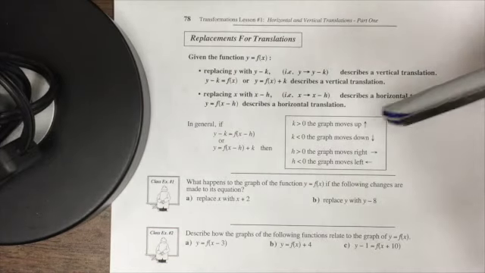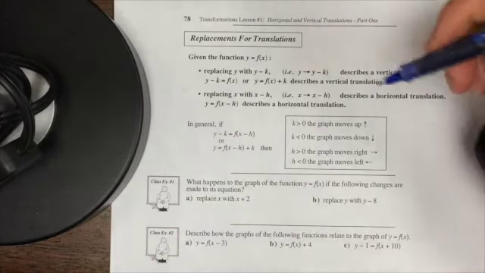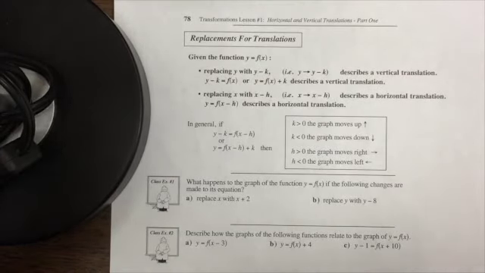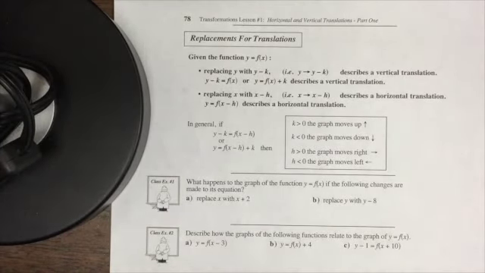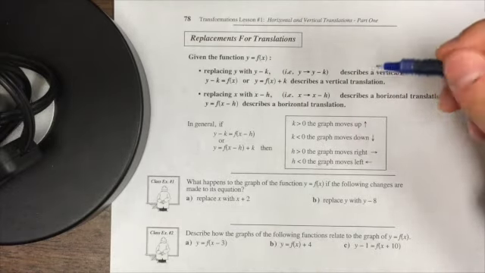Okay, so when we're talking about replacements for translations, and by that I mean replacing your variables for your k and your h values that are acting on your x and y values, we can use function notation in order to describe that.